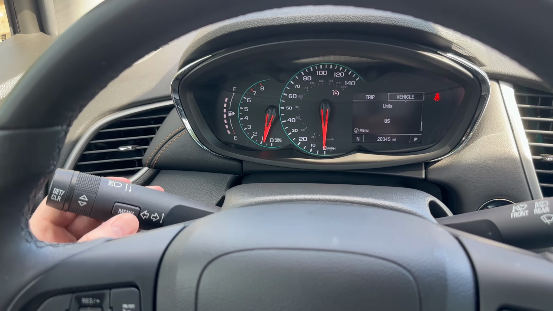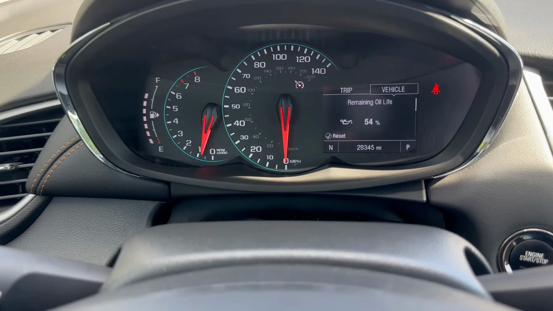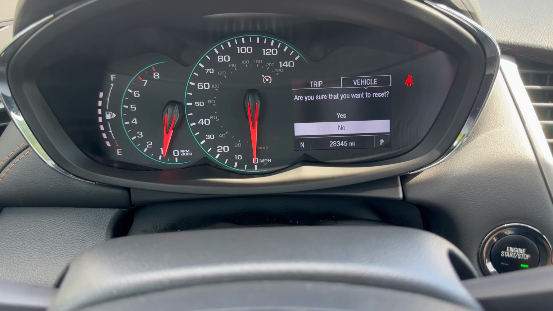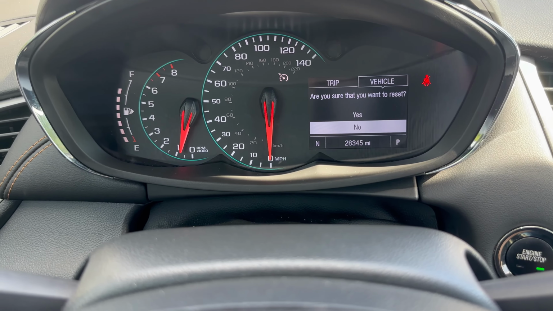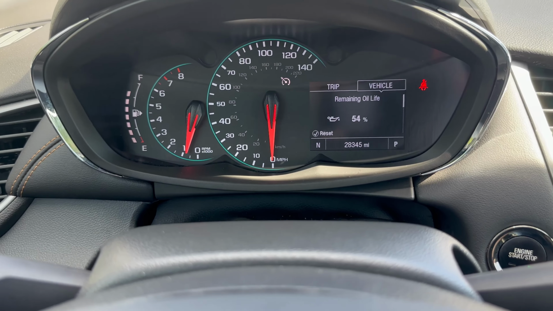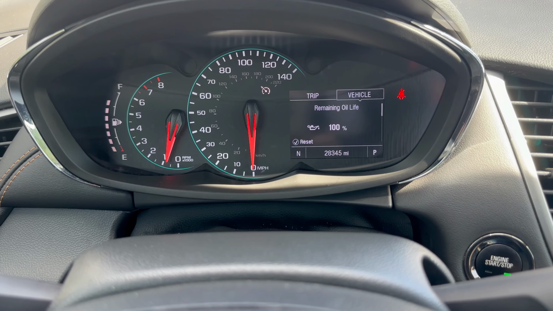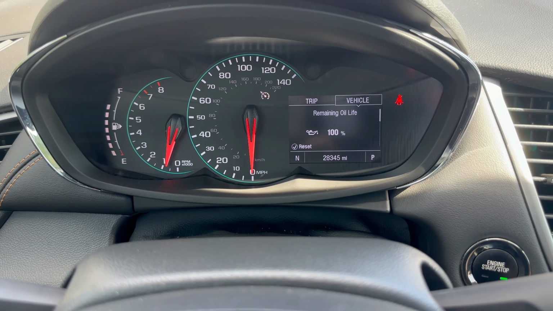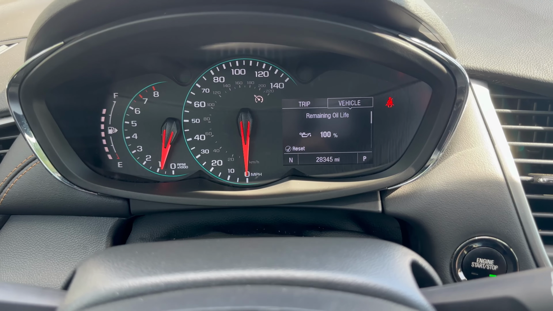Once we have the remaining oil life percentage up, I'm going to press the button in the set clear on the side, and I'll focus in on this, but as I press that button, it's asking, are you sure you want to reset? We'll use this button to scroll up till yes is highlighted, and then we'll press that button on the end in again. And as you can see there, it was reset back to 100%.